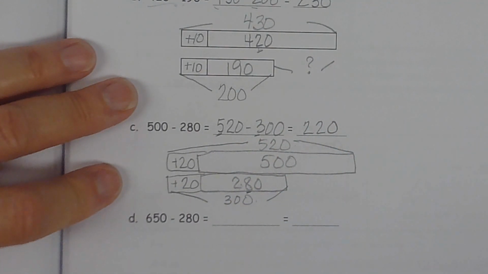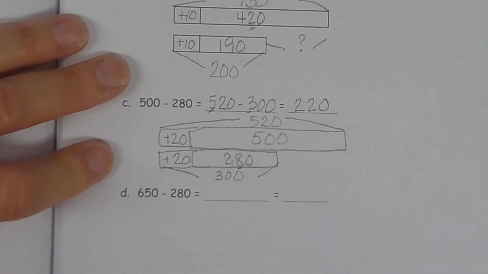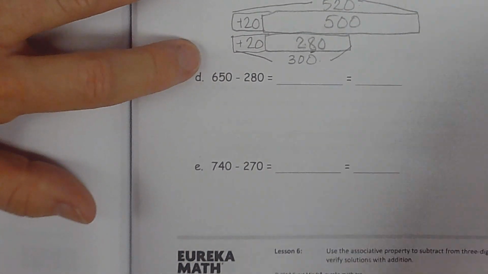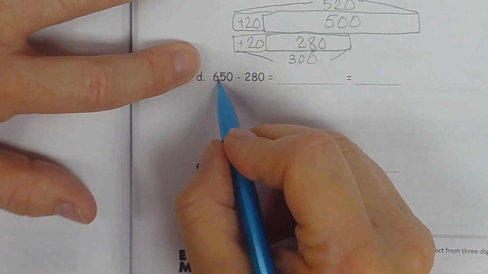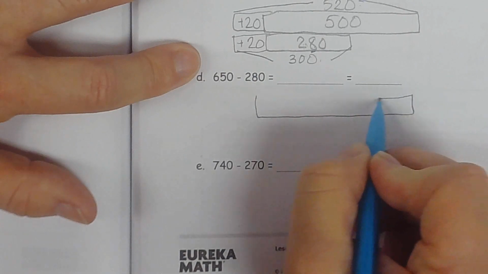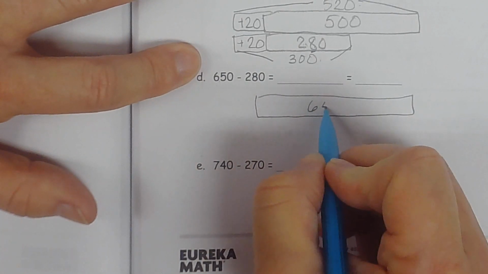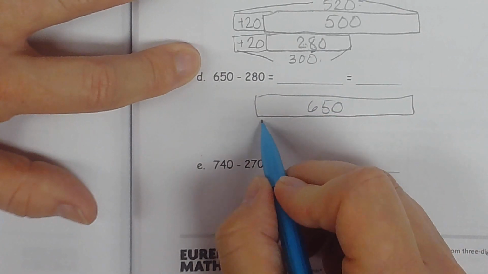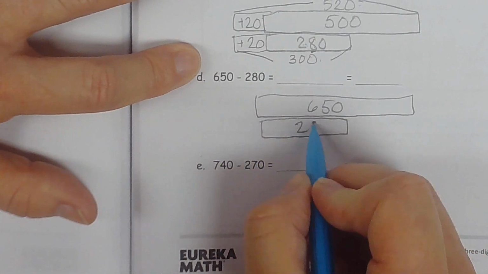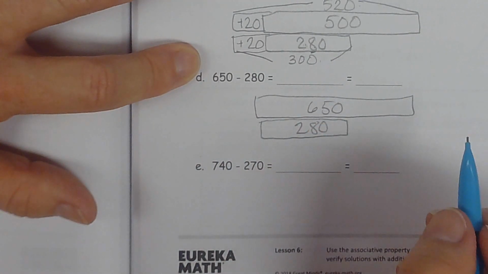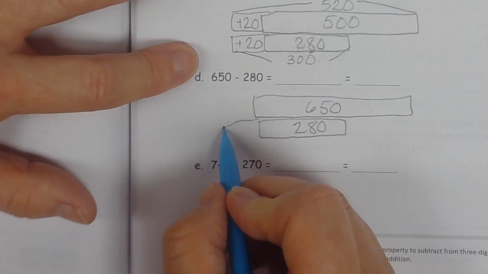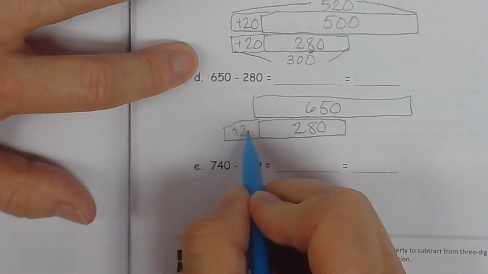How'd you do on that one? Let's try the next one. Pause and then come back and check your work. This is my whole. I'm going to draw my largest tape diagram for 650, a smaller tape diagram for 280. Oh, it's the same number again. They're helping us out. I added 20 last time. I need to add 20 again.